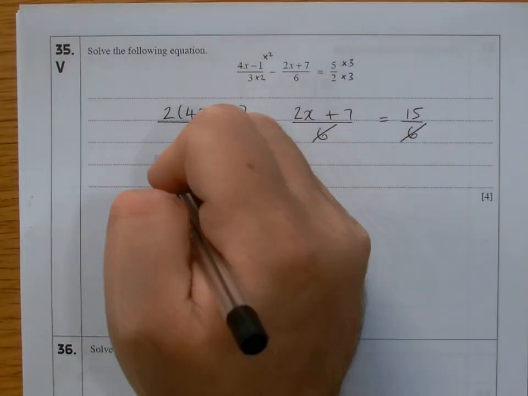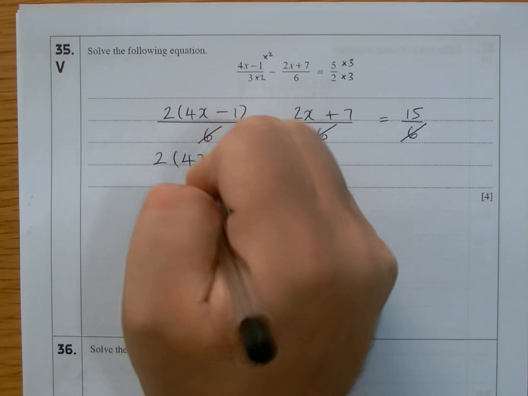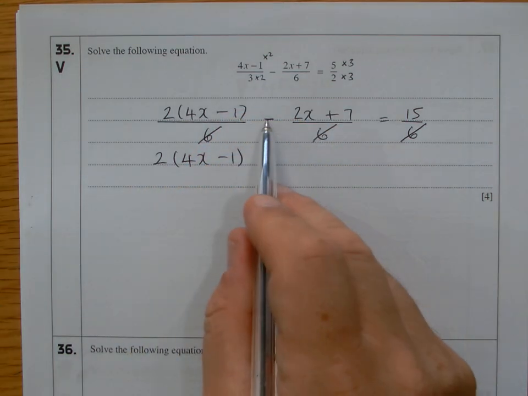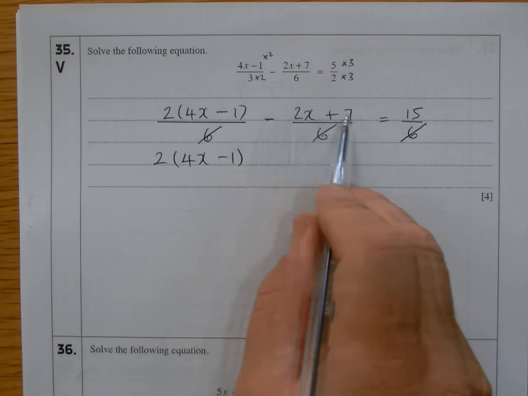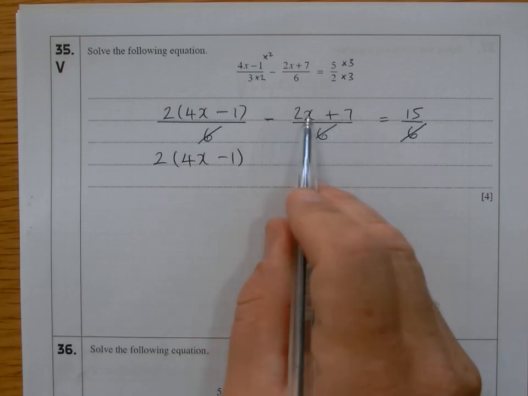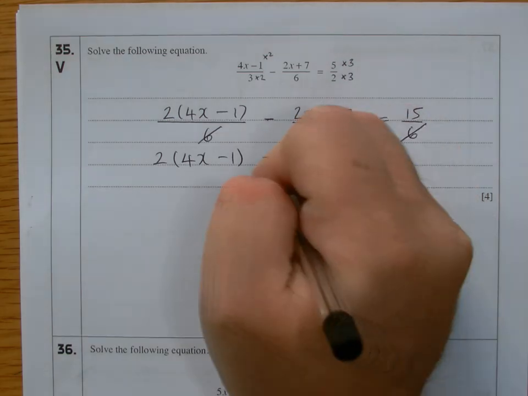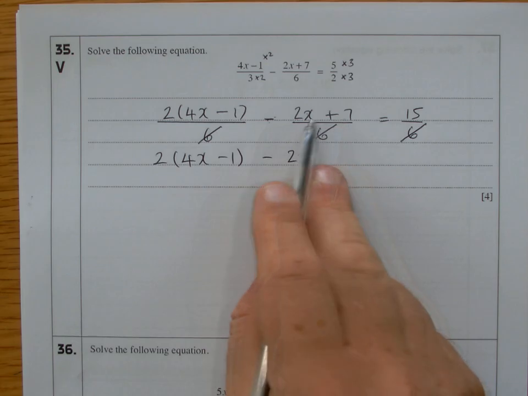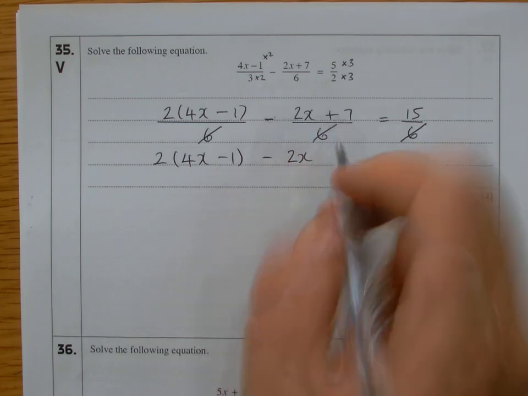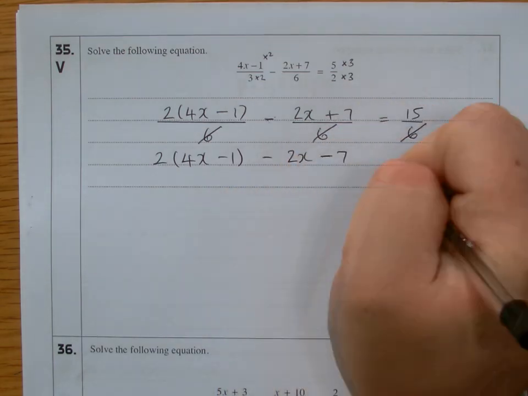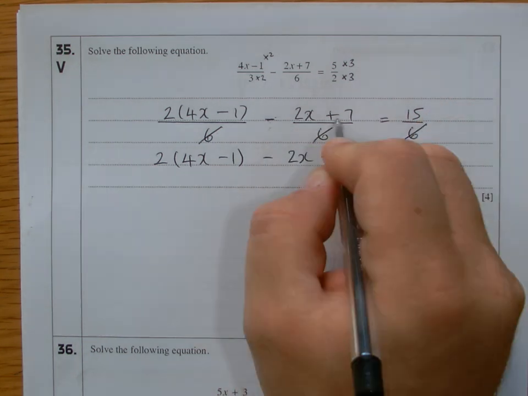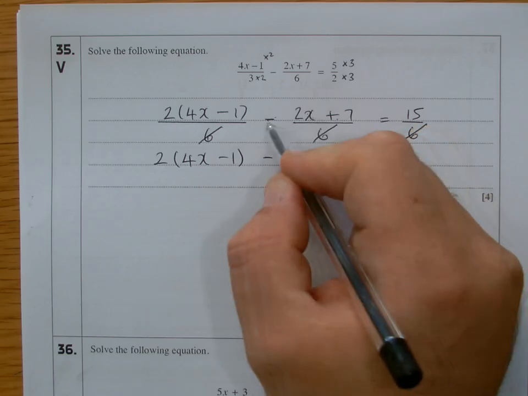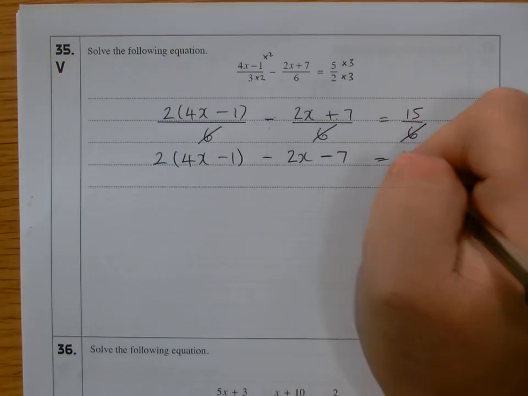So we're left with 2 bracket 4x minus 1. Now this is where we have to be super careful because that minus needs to apply to all of this. So we need to apply the minus to each term. We will get minus applying to that, which is 2x. But remember the minus applies to everything, so minus applied to the 7 will give me minus 7, because a minus applied to plus makes a minus. So essentially we're taking away the 2x and we're taking away the 7 equals 15.